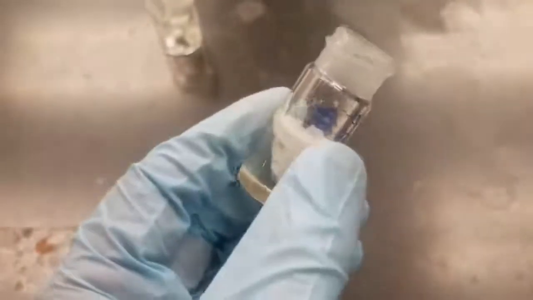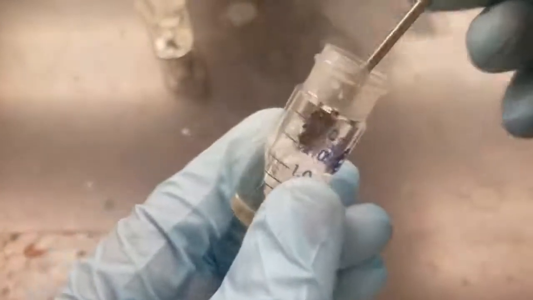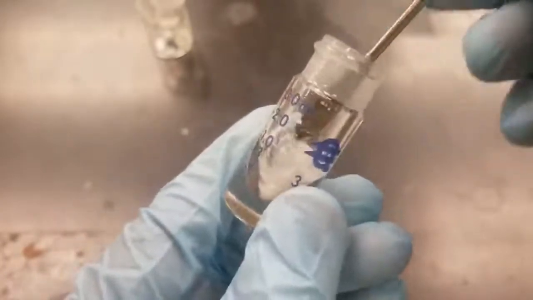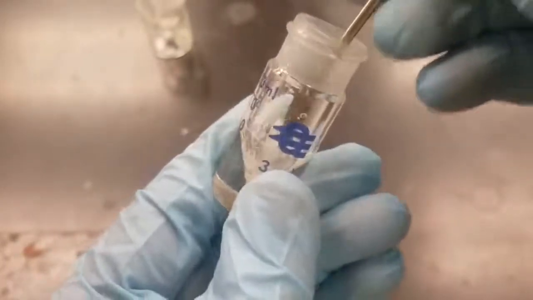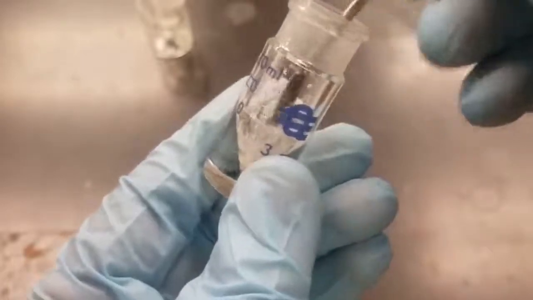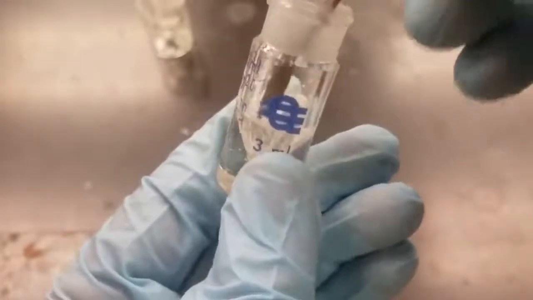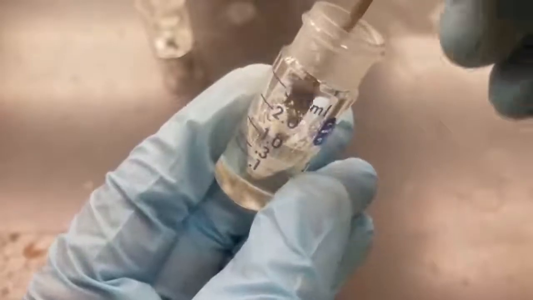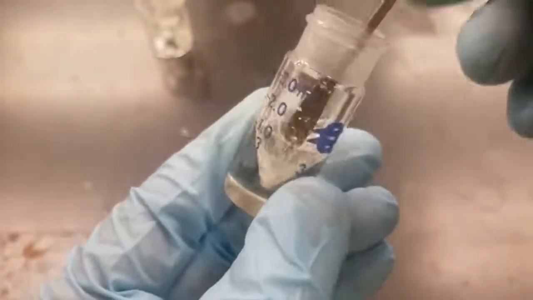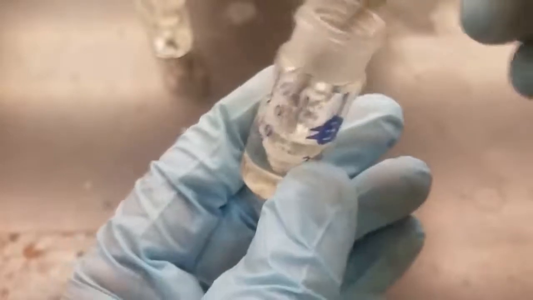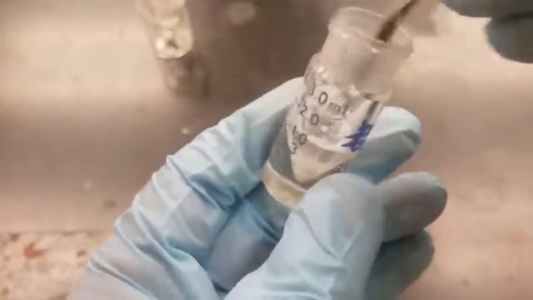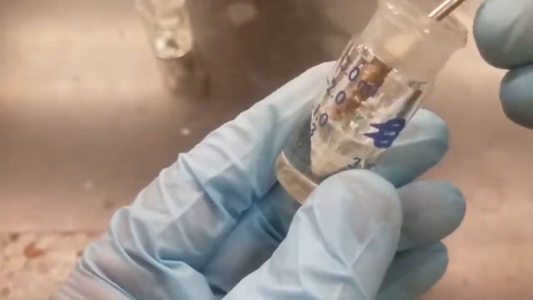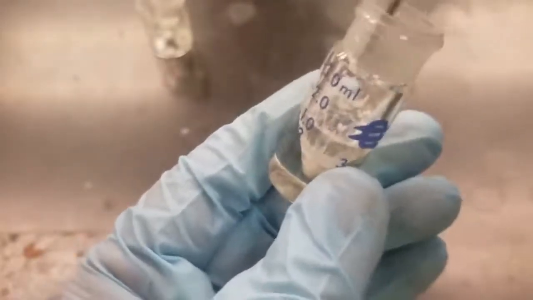All right, so you can see we have our white solid here. We'll take our micro spatula and just break up this solid. Push it generally towards the bottom. And then we'll put it back under the nitrogen stream and then reweigh it and repeat this process until our weight is no longer changing, which is indicating that our compound is nice and dry.